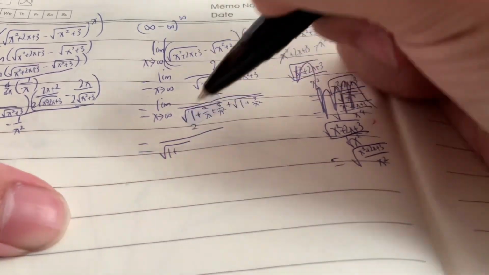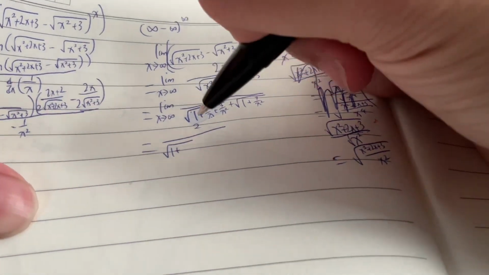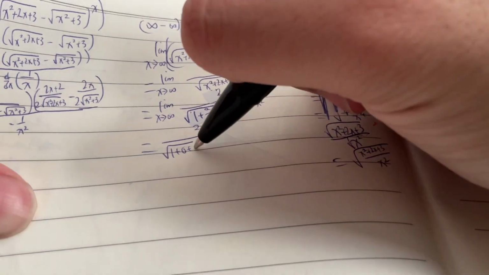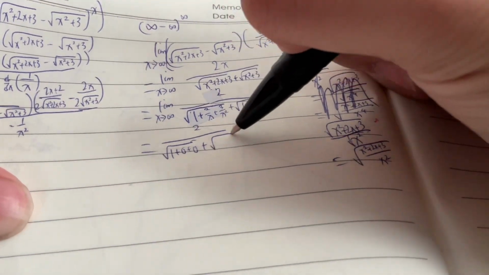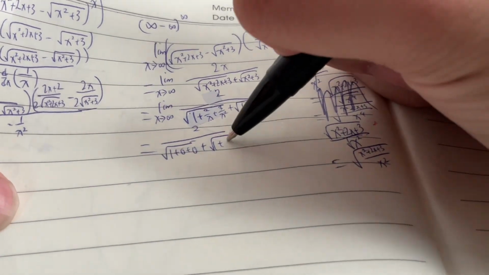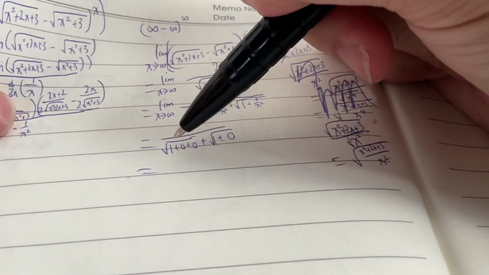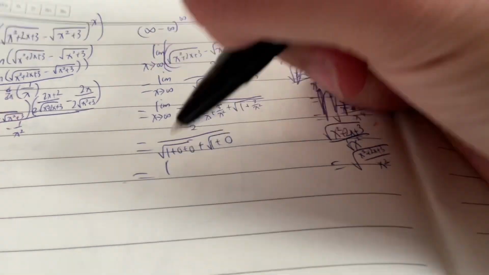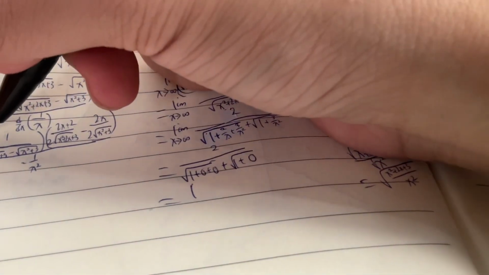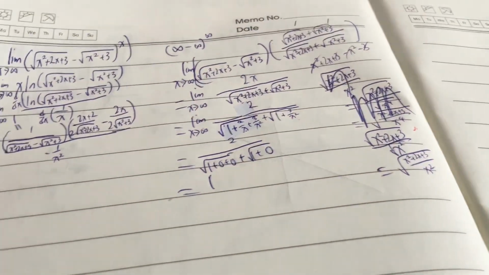of 1 plus 2 over x, 2 over infinity, you get 0. And so this is also 0, plus the square root of 1 plus this is also 0. So you get 2 over the square root of 1 plus the square root of 1, which is 2, and then 2 over 2 you get 1. So this limit is just equal to 1.